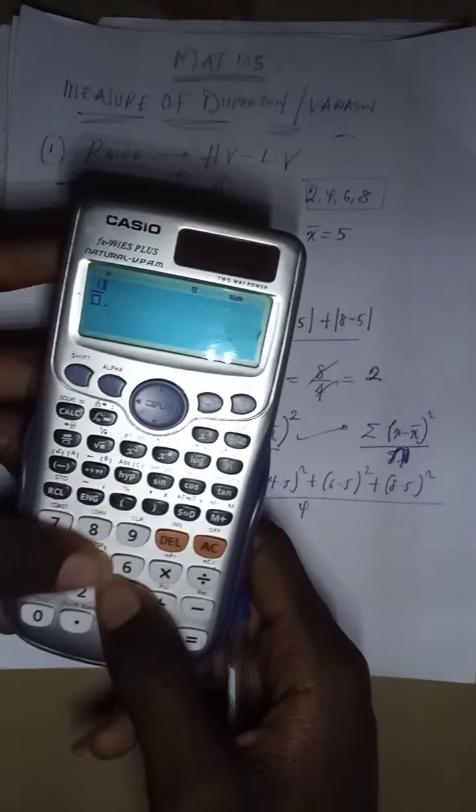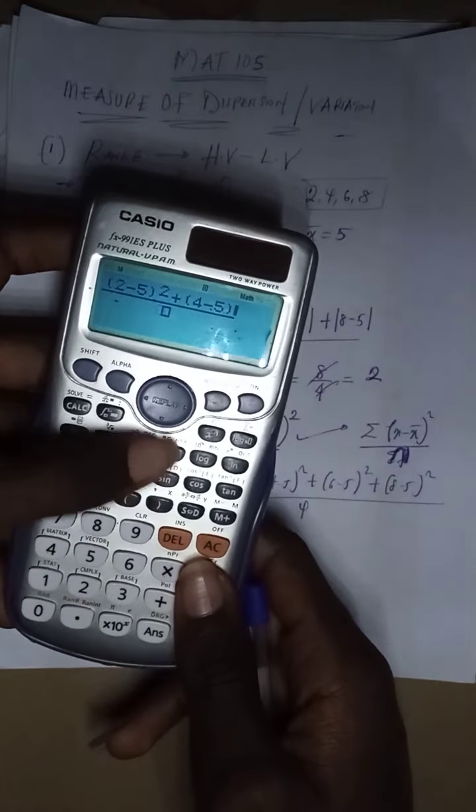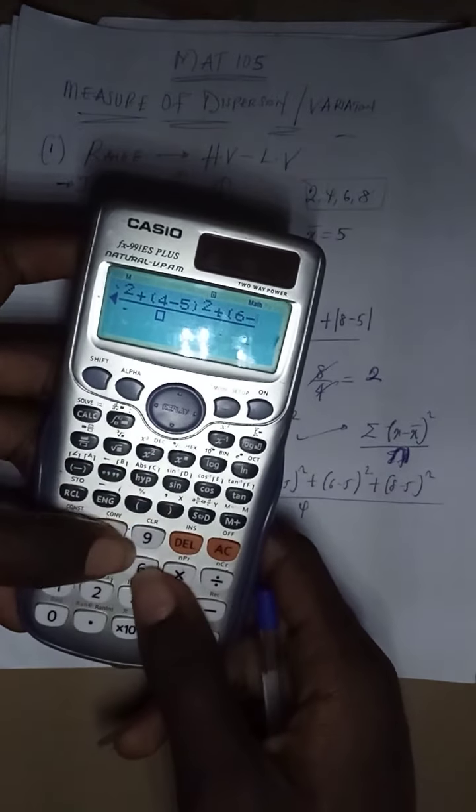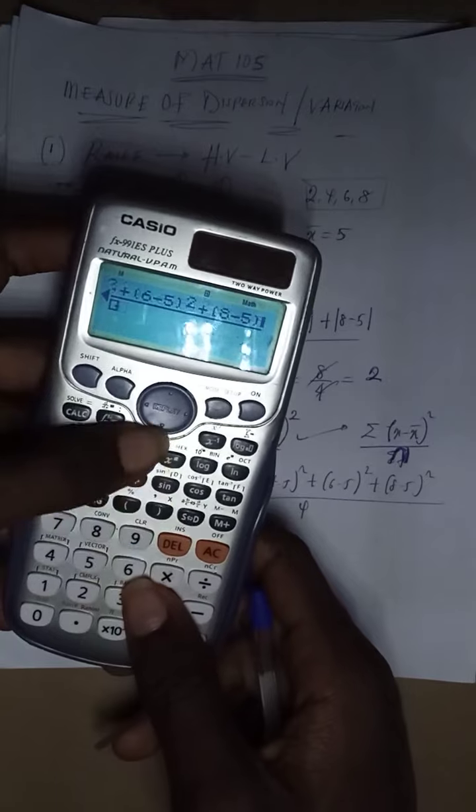So then you can just use your calculator to press that. Remove this thing from statistics mode. Press mode and 1, computation mode. Then press 1. Then you need this box over box button, and then I'll begin to put in all these values. Open a bracket, then I have 2 minus the mean, squared, plus, open another bracket, 4 minus the mean squared, plus, open another bracket, 6 minus the mean squared, plus 8 minus the mean squared, over the number of items, 4. So this variance is what?